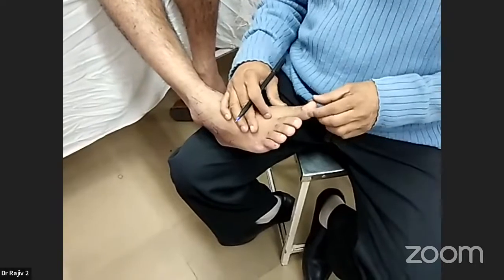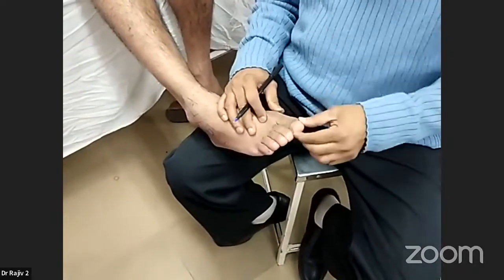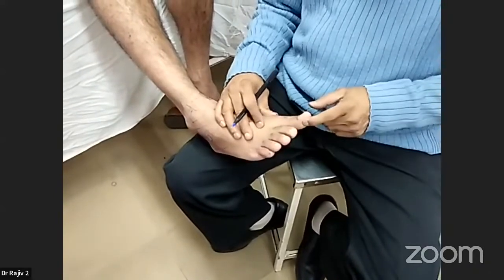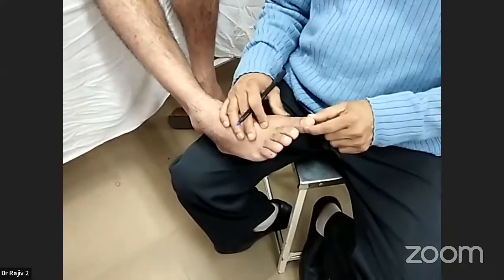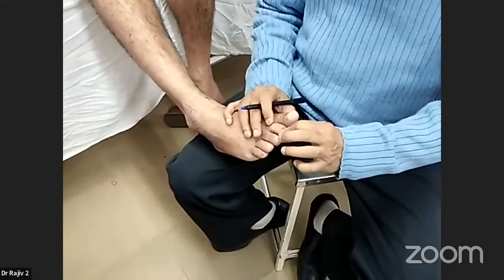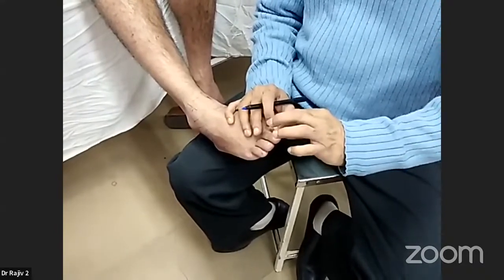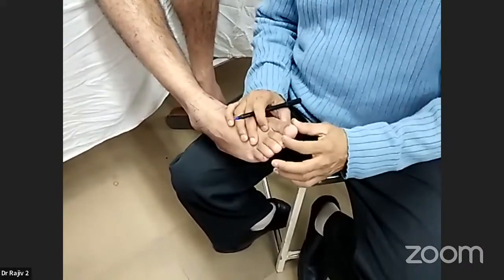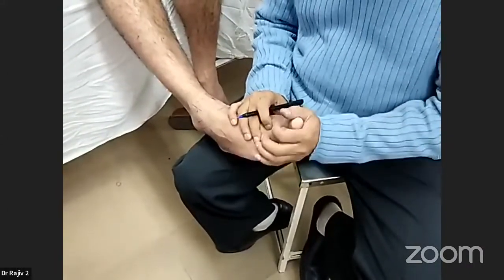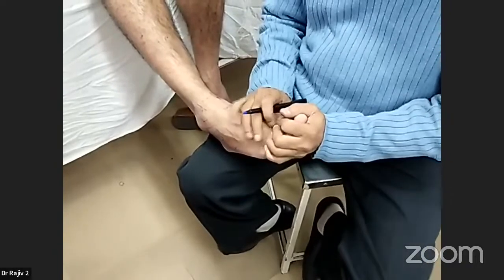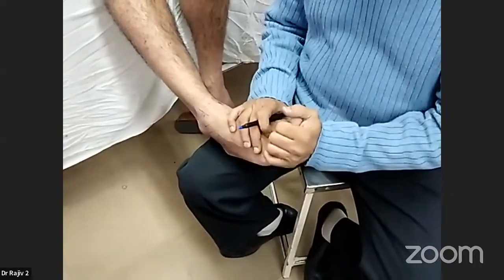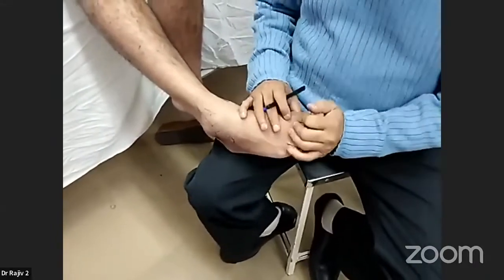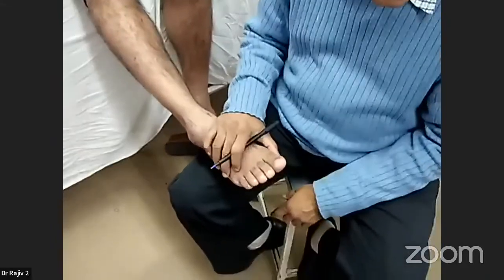Suppose the patient has got hallux valgus, then you try to correct hallux valgus, whether it is correctable or not. Hallux varus, you try to correct it, whether it is correctable or not. The patient has got a hammer toe, you try to see whether it is correctable or not. So correctability of the deformity and repositioning of the toe has to be evaluated when you are doing topographic palpation for the foot. I guess we have covered complete topographic palpation.